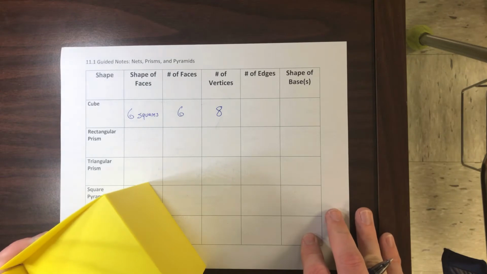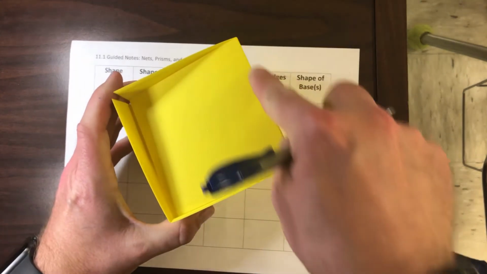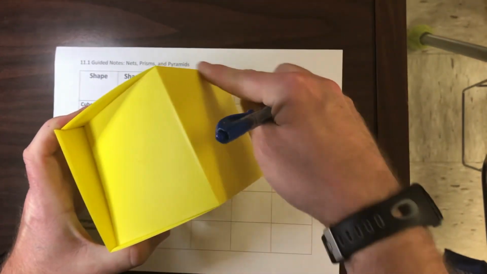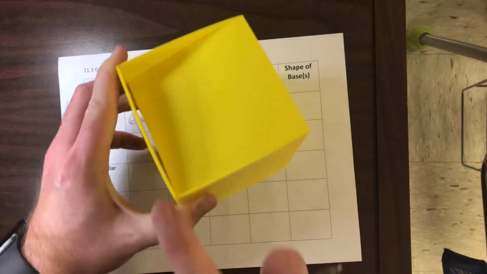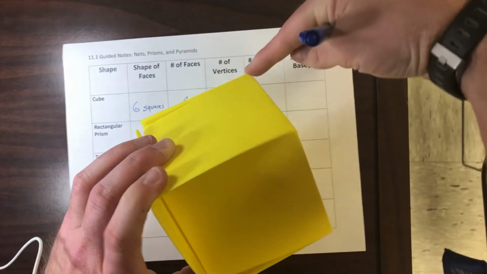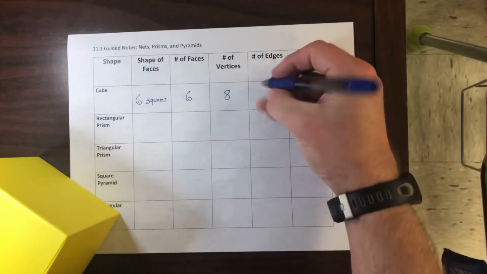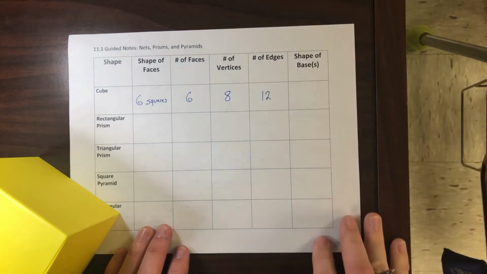Number of edges. 1, 2, 3, 4, 5, 6, 7, and 8, and then around the bottom, 9, 10, 11, 12. So there are 12 edges.